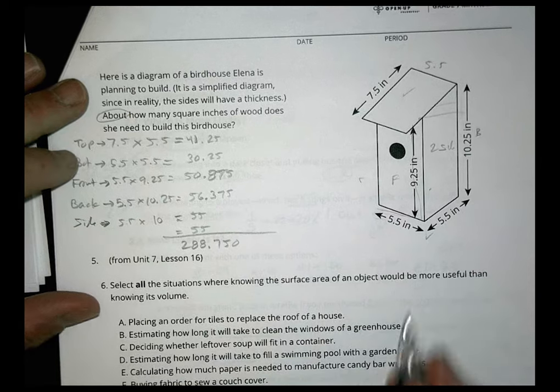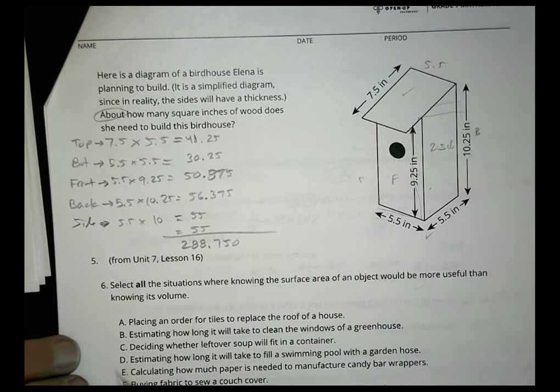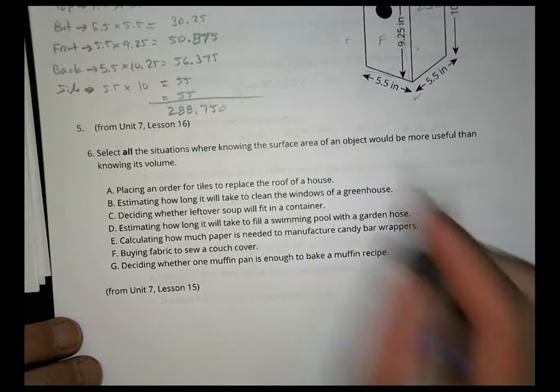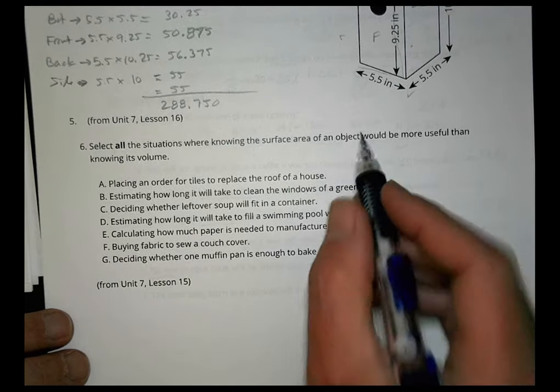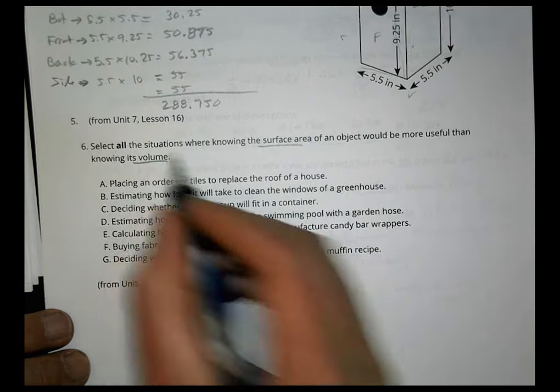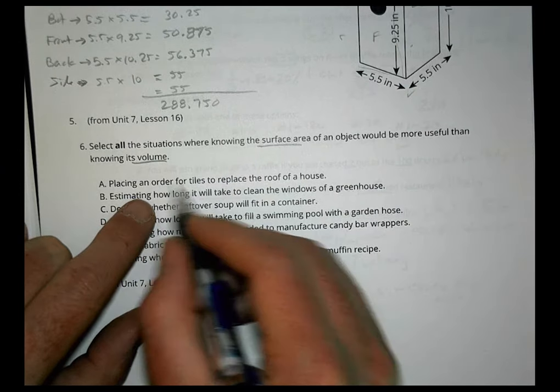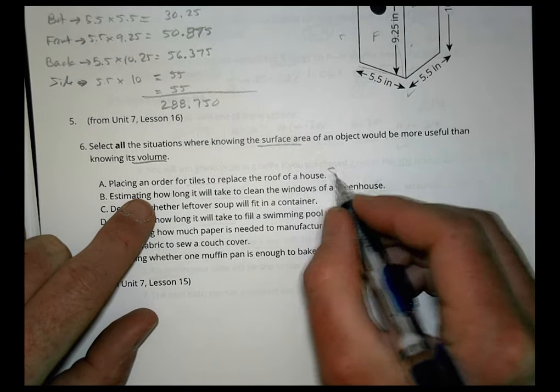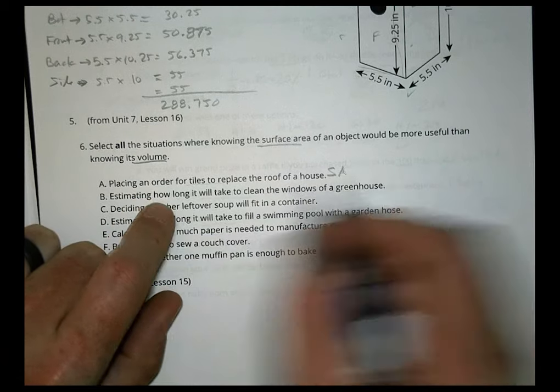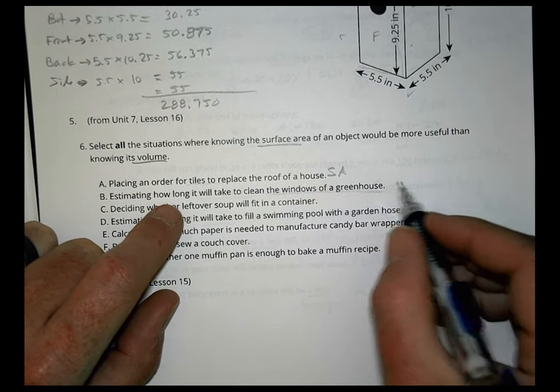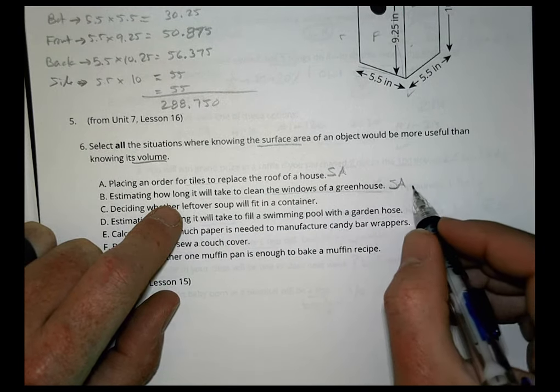All right. So it's a long process. You can use a calculator, or I used long multiplication. It worked out okay. All right, the next one we're looking at which one we want to know surface area and what do we know volume about. Okay, tiles on the roof of a house, that's a surface area question. How long to clean windows of a greenhouse? That's a surface area question.